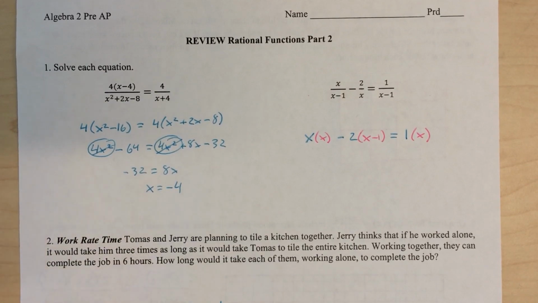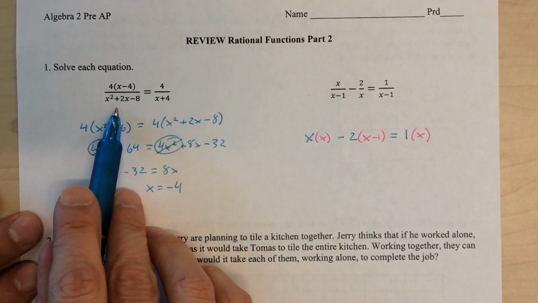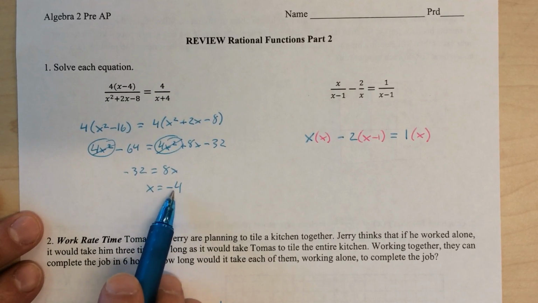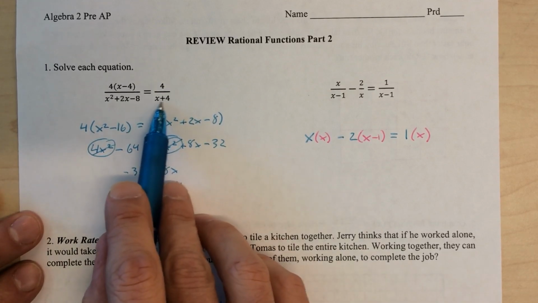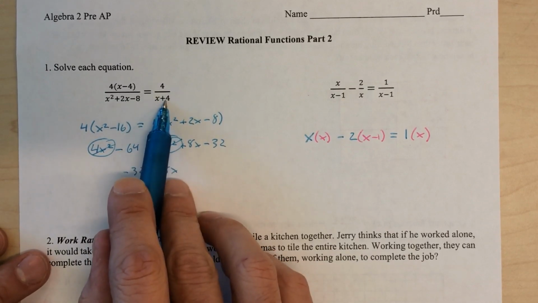Okay, when you are done with any of these problems, which are going to be the first two on the test here, you need to take that answer and then go back and look at the denominators that we started with and make sure that these numbers are good. As you can see, that negative 4 isn't going to work in there because it's going to give you a 0, which is going to make this undefined.